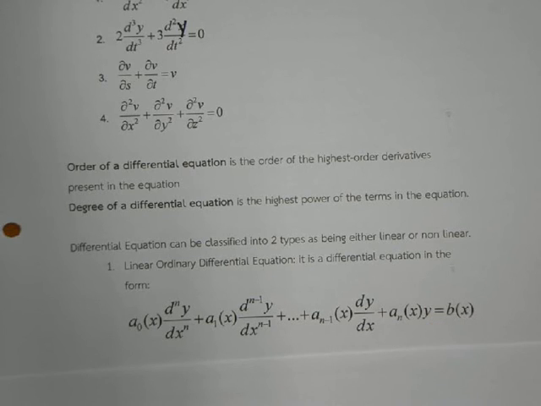Any equation that doesn't have any of these cases, we consider it to be a linear differential equation. An equation that has any one of the four things that I just said, we consider it to be a non-linear differential equation. Understand?